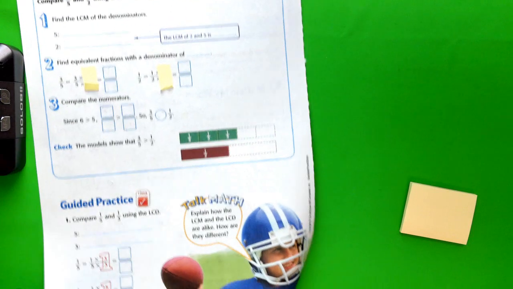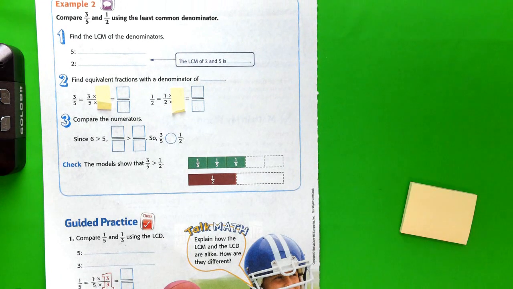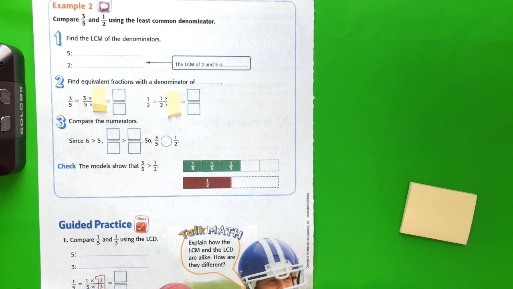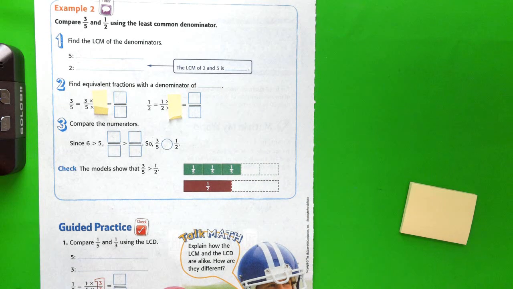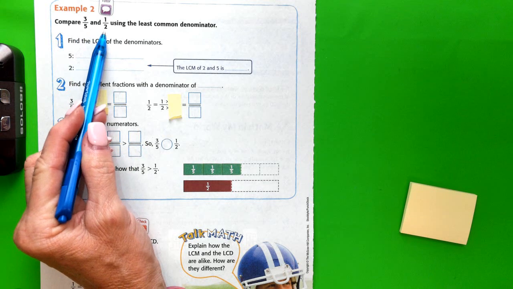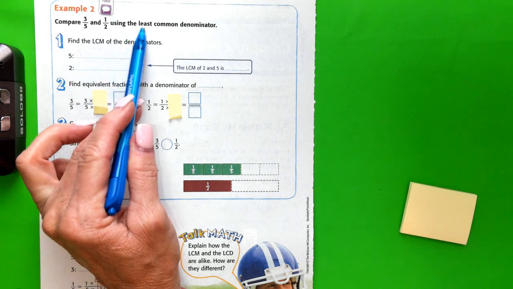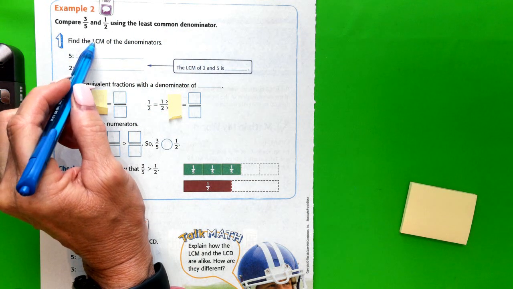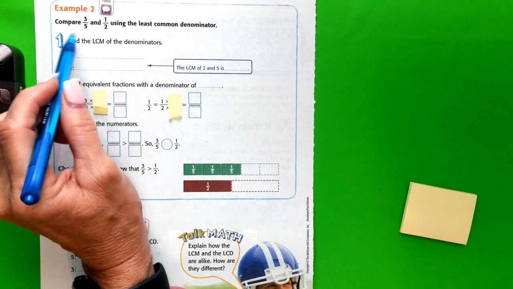Okay, so let's turn our paper over and let's do one more example before I release you to work on your own. So we're going to compare 3/5 and 1/2, and we're going to use the least common denominator. So first of all, we have to find the least common multiple of the denominators.